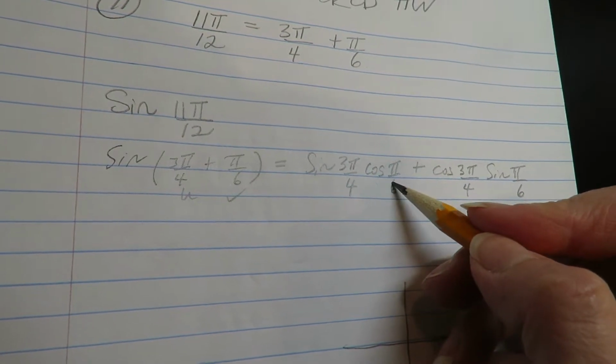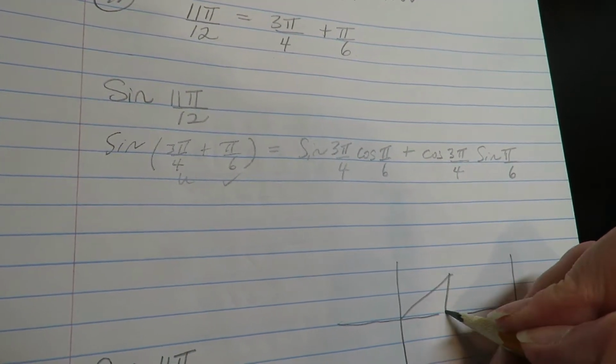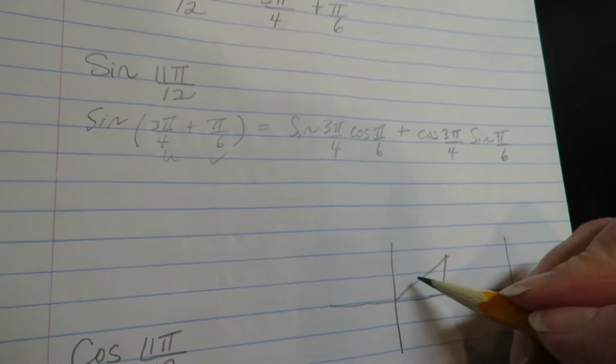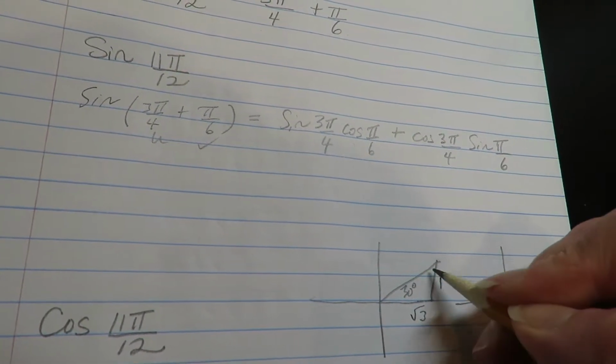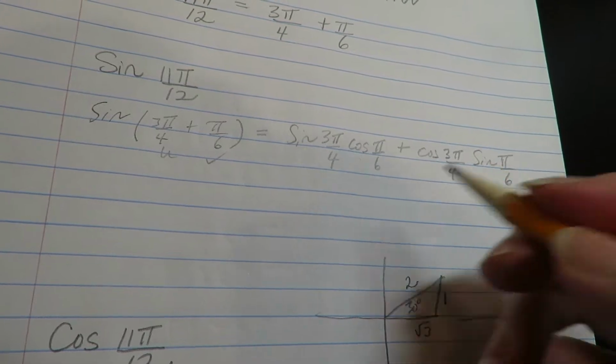So the first one will be for the pi over 6. That's a quadrant 1 triangle. Pi over 6 is equivalent to 30 degrees. So across from 30 is always the 1, across from the 60 is the radical 3, and the hypotenuse is a 2. So this is the pi over 6 angle.